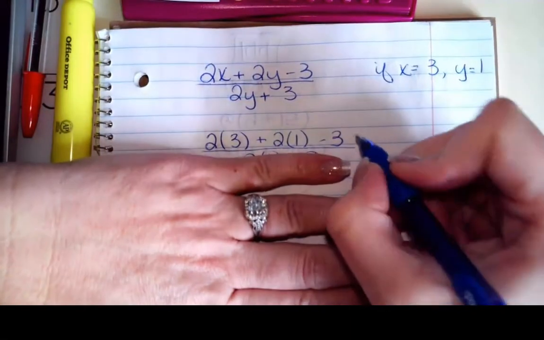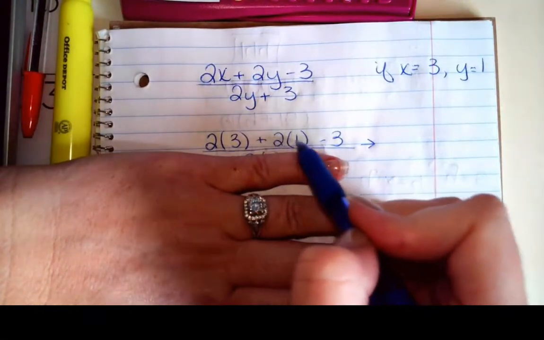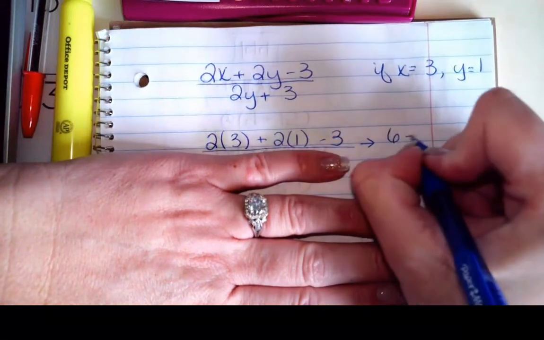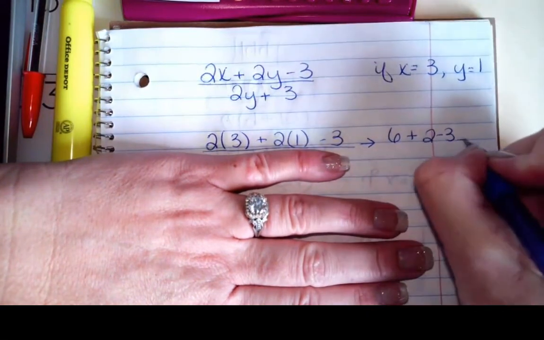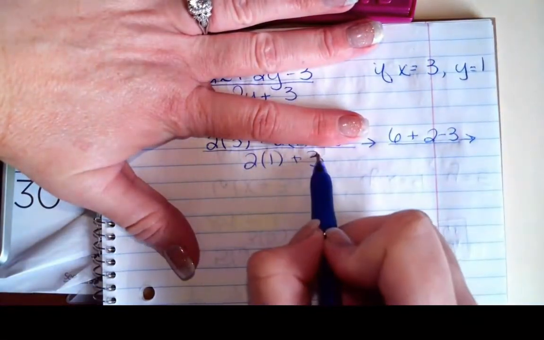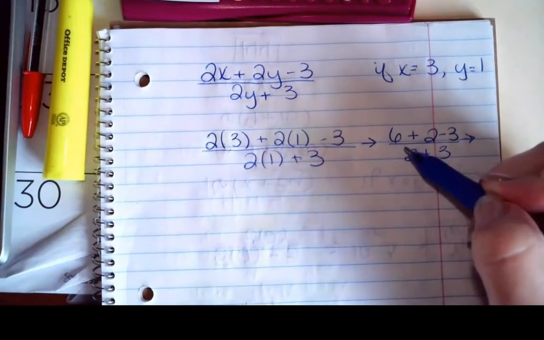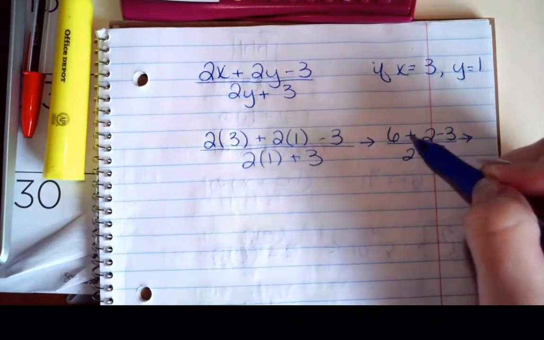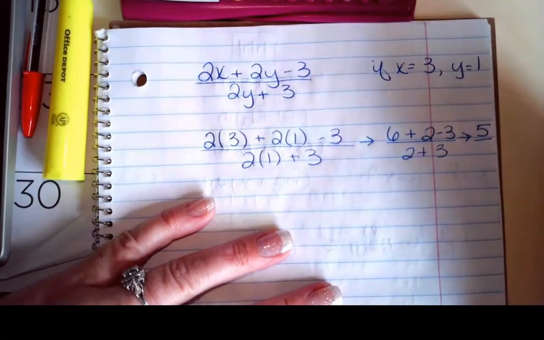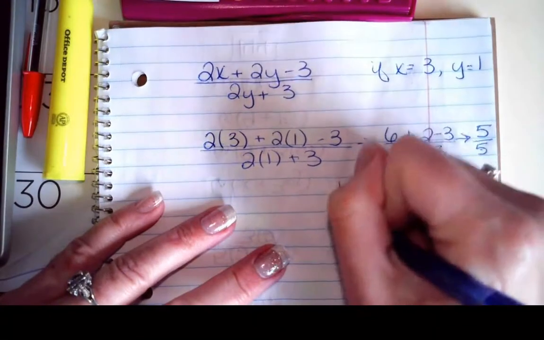Again, I'm going to work at just the numerator first. So this is multiplication, addition, multiplication, subtraction. I need to do all the multiplication first. That gives me 6 plus 2 minus 3. On the bottom, I've got multiplication and addition, so do multiplication first. That's 2 plus 3. Now I can work it from left to right. 6 plus 2 is 8, minus 3 is 5. 2 plus 3 is 5, and any number divided by itself is 1.